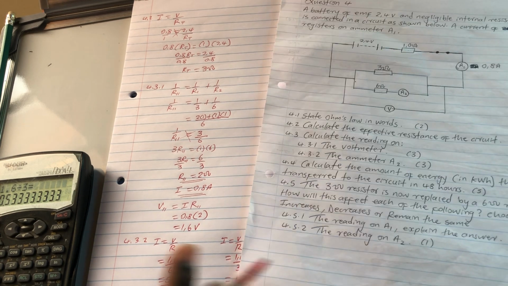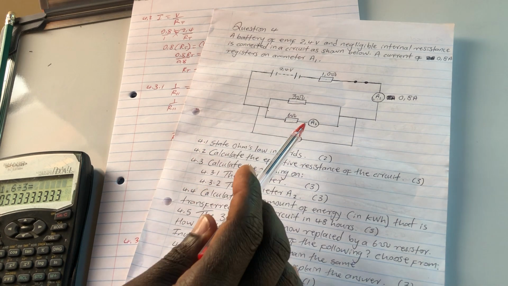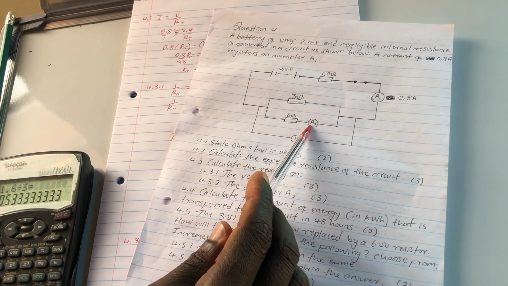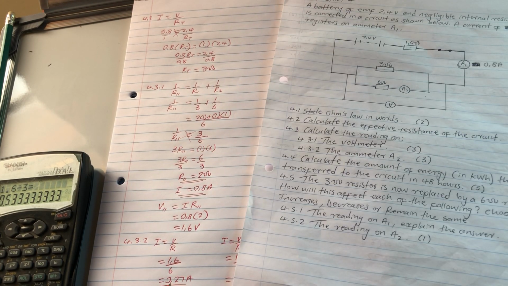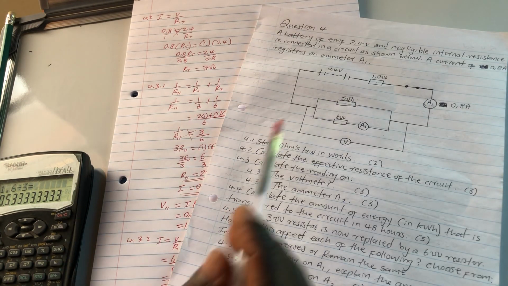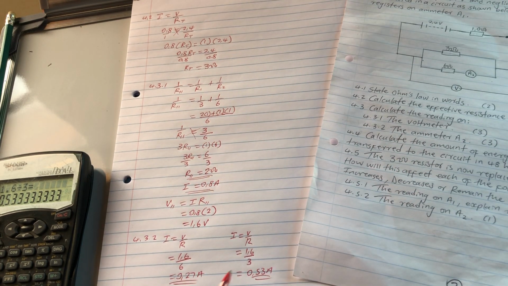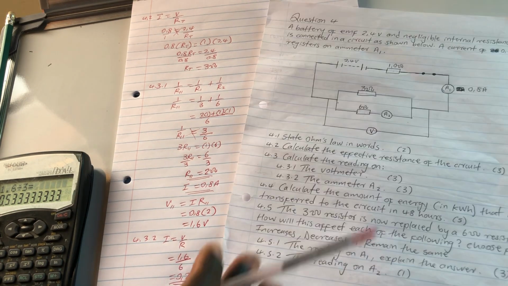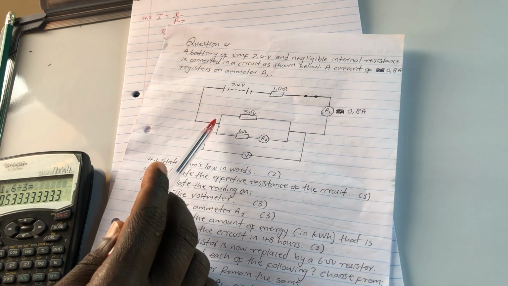So I have calculated the current going through 6 ohm, which for sure will be recorded at A2, and I found that it is 0.27. And I've calculated the current going through 3 ohm, and I found that it is 0.53. Remember, earlier I said that this 0.8 is the one that split here.